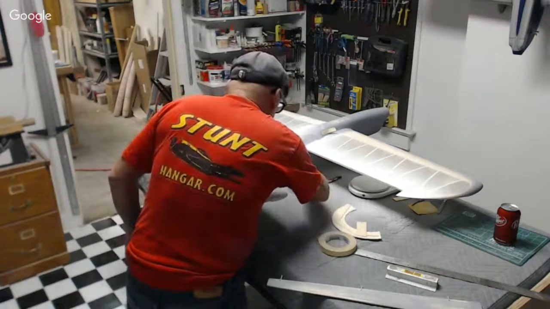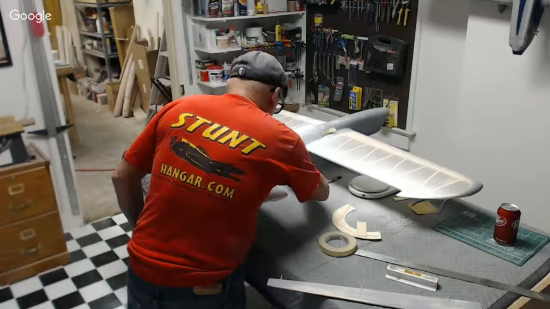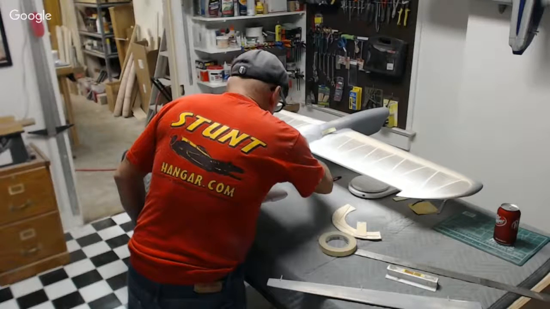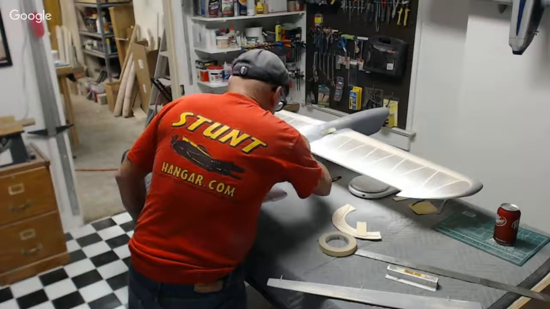Need a pencil, but I think maybe a softer pencil, because I don't want to put a line, a dent in the paint.